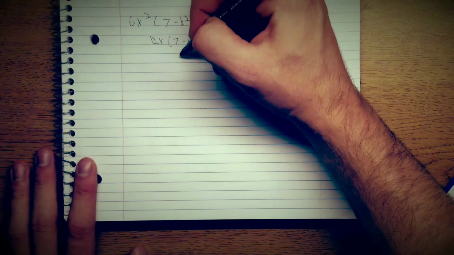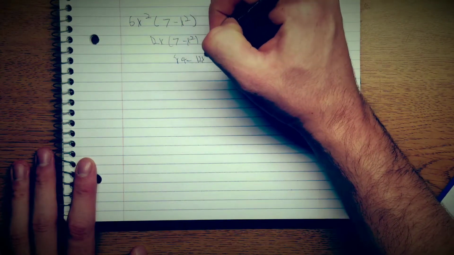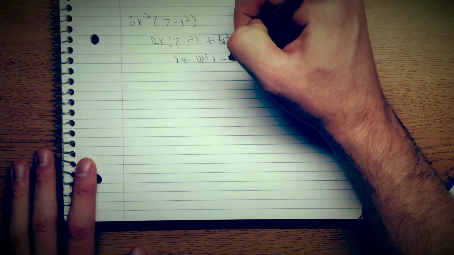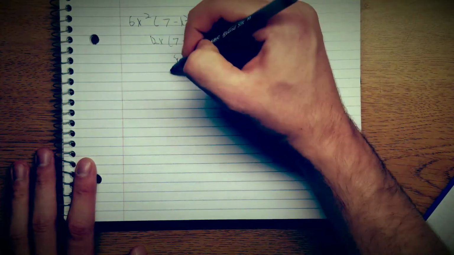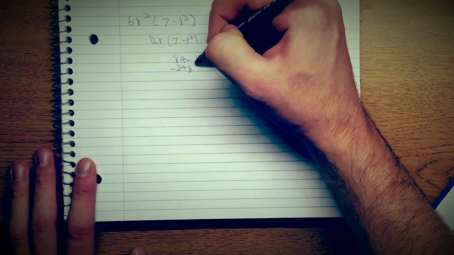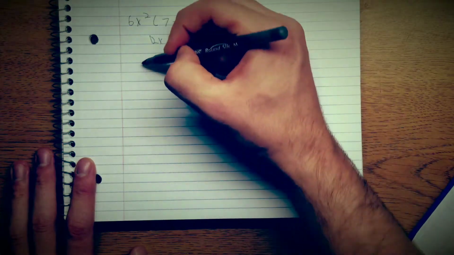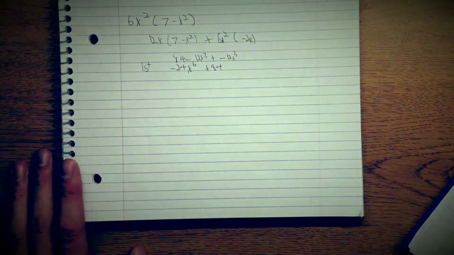I can simplify this. That is 84x minus 12x to the 3rd, minus 12x to the 3rd, negative 24x to the 3rd plus 84x. This is our first derivative.